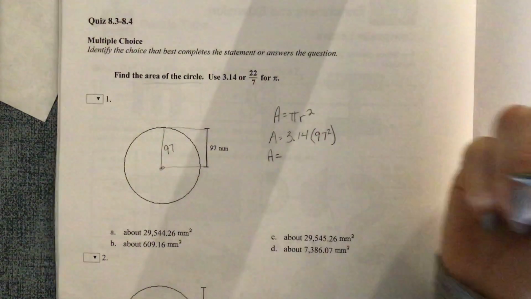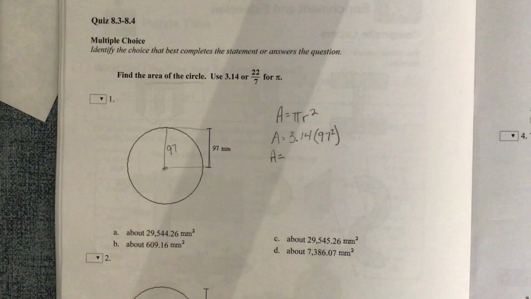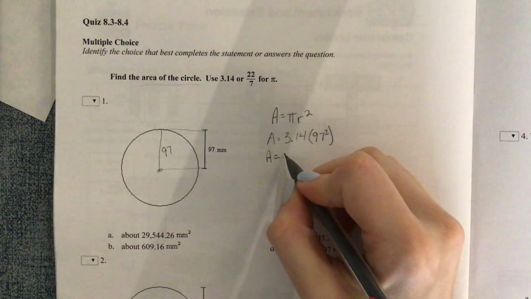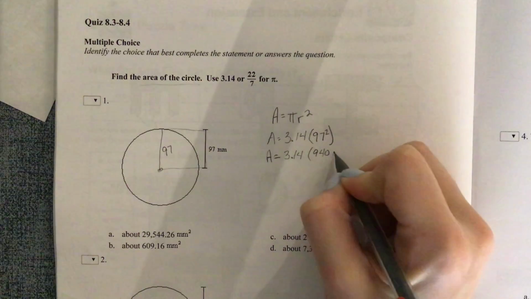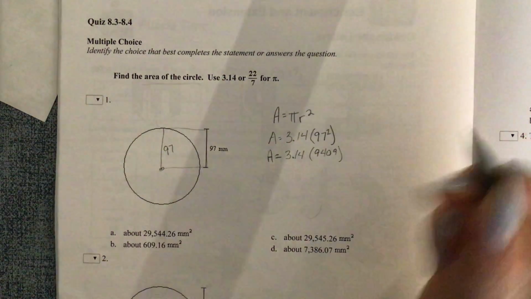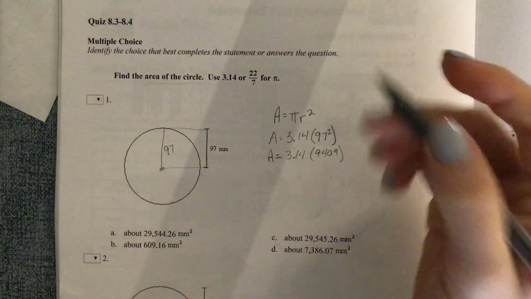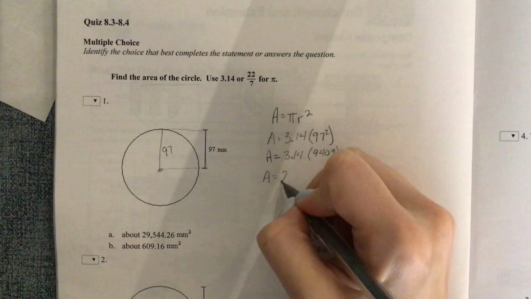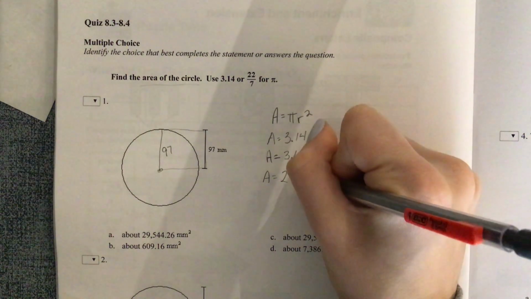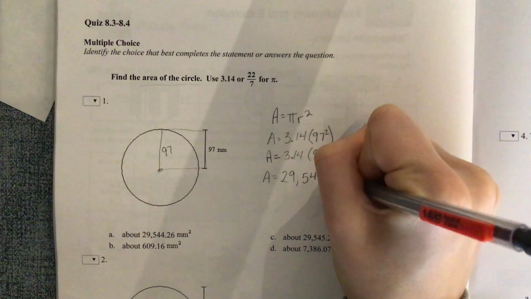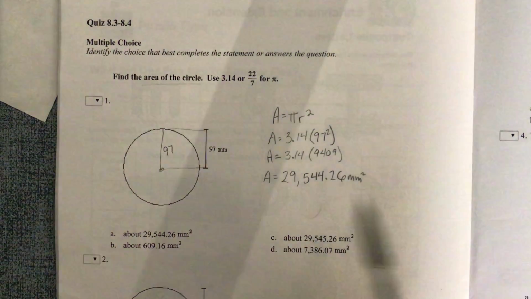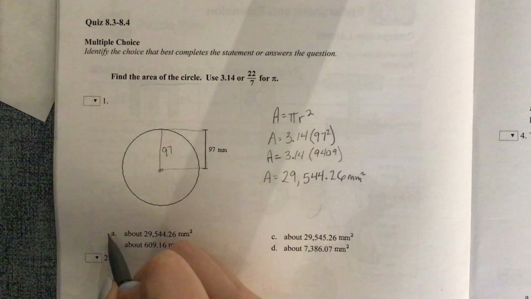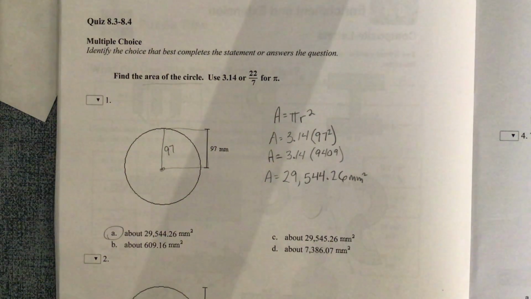And then we simplify. So first we're going to plug into the calculator 97 squared, which is the same as 97 times 97. And that is equal to 9,409. Then we multiply that by 3.14. And you should get 29,544.26 millimeters cubed, which, let's see, that is the same as option A.